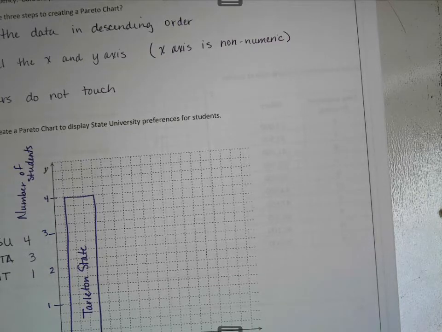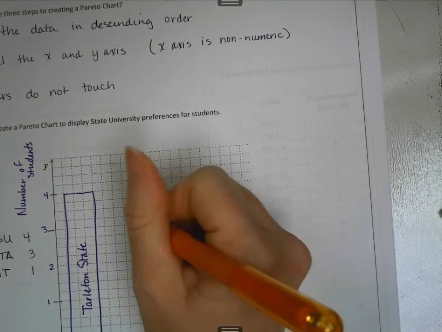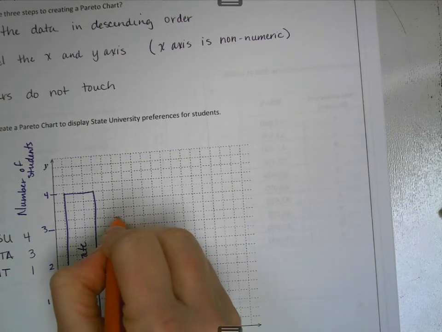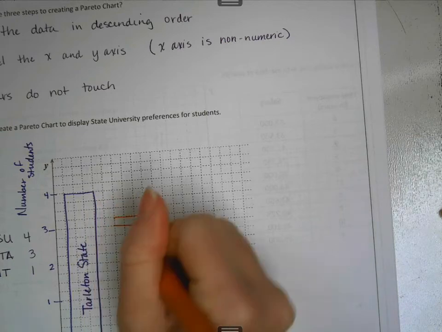And UTA was 3. I'm gonna skip 2 just again because I can. I have room, so. Oh, I made it too tall. Darn it.